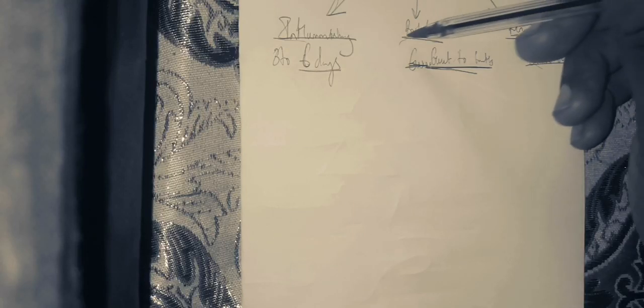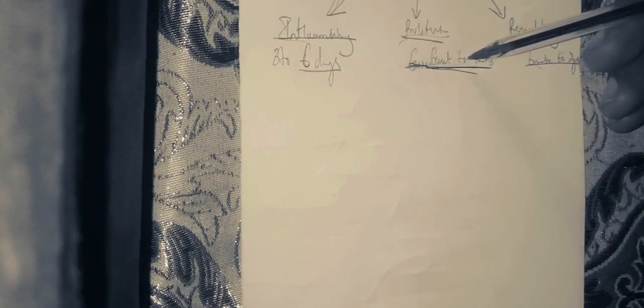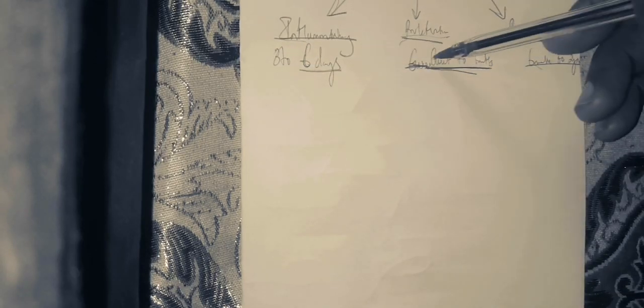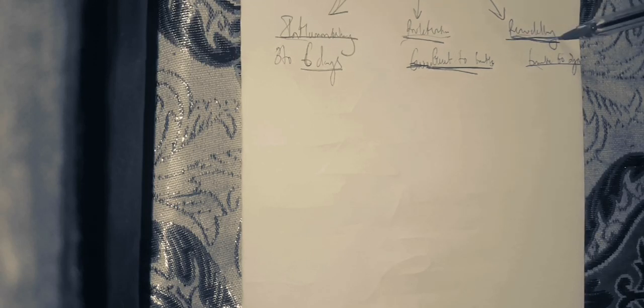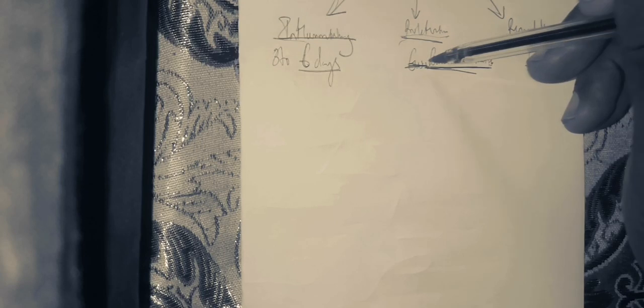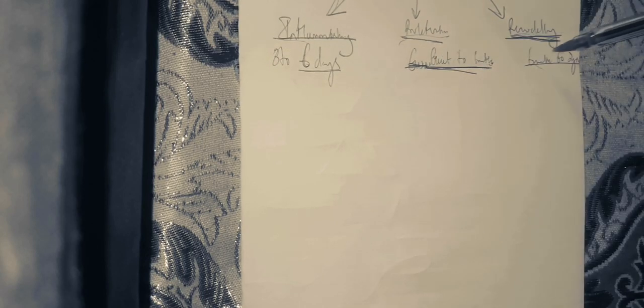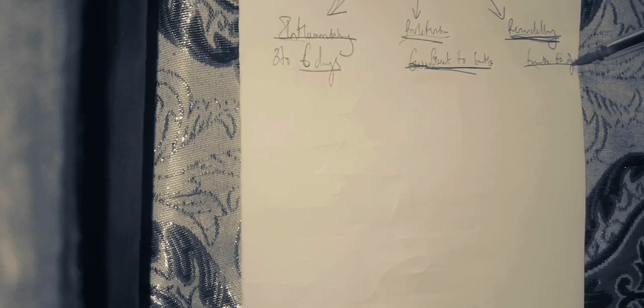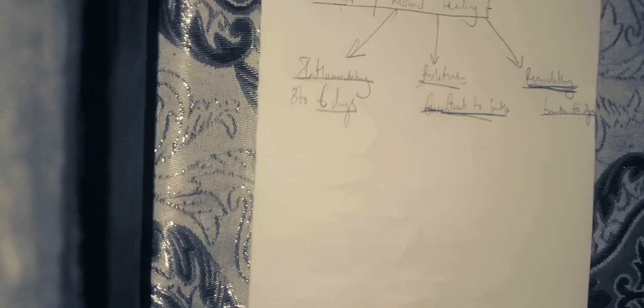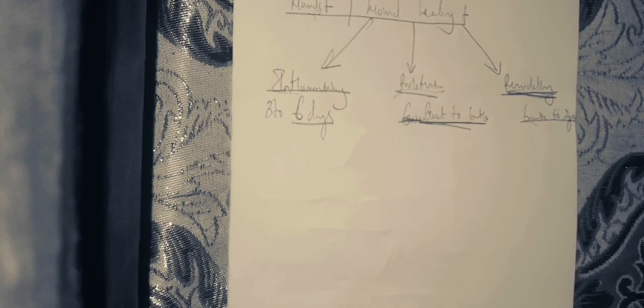Is it clear? Now, the proliferative phase is continuous from day 6 to the next 6 weeks to 6 months, and then the remodeling phase continues from 6 weeks or 6 months going up to 2 years, depending on the type of wound that you have in front of you.